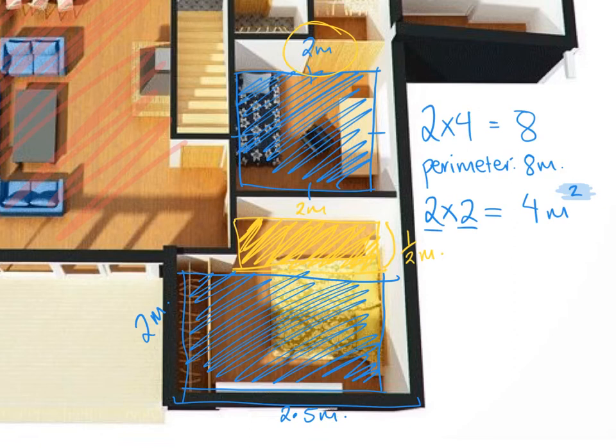Let's calculate the area now. So for the blue square, 2 meters by 2.5 meters. So I just need to double 2.5, and that is 5 meters squared. Now I'm going to do the yellow bedroom. 2 times 1/2, so double 1/2, 1 meter squared.